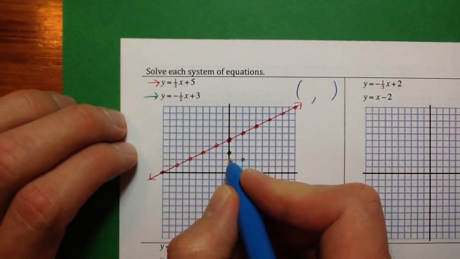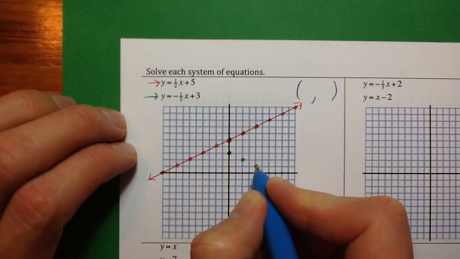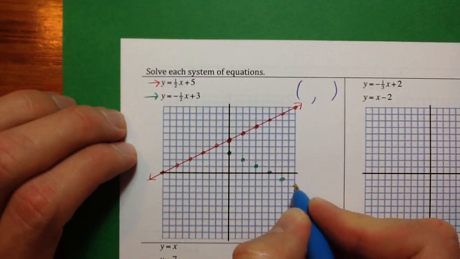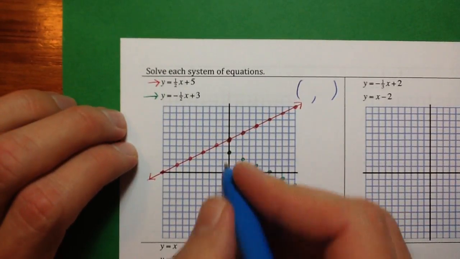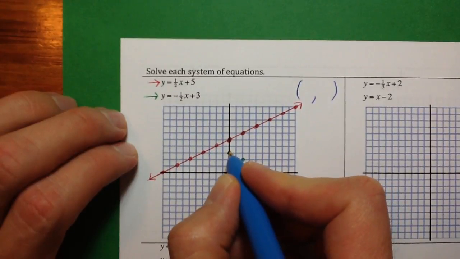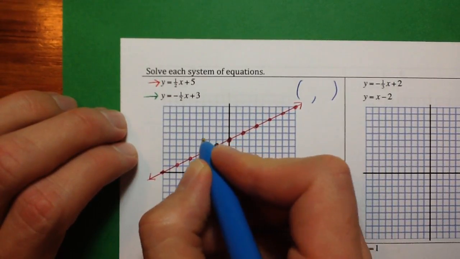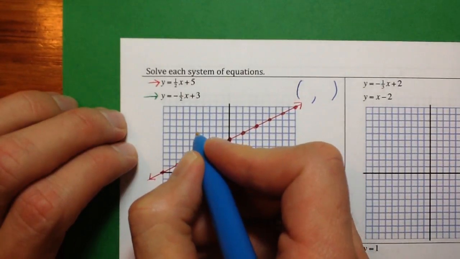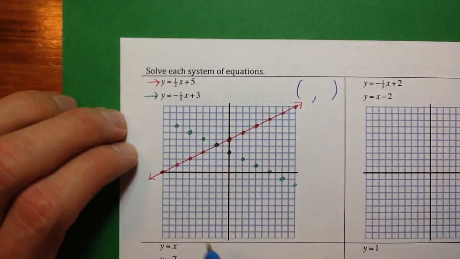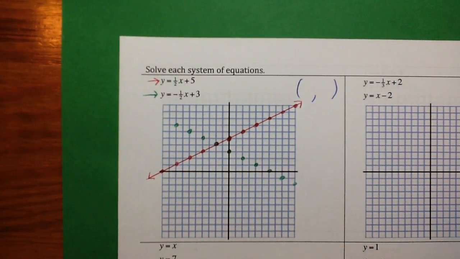I need a negative divided by a positive, and you can just keep on going with that. Or you can go down and over, down and over. I hope you noticed what happened right there. This is where these two lines met.